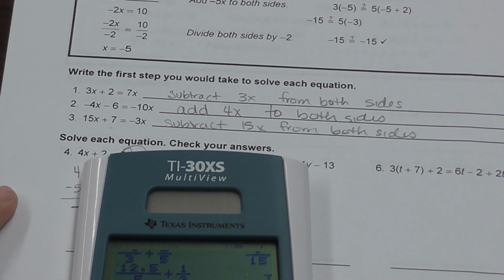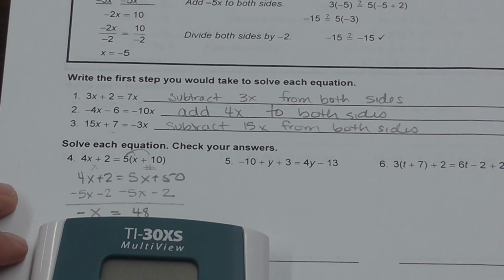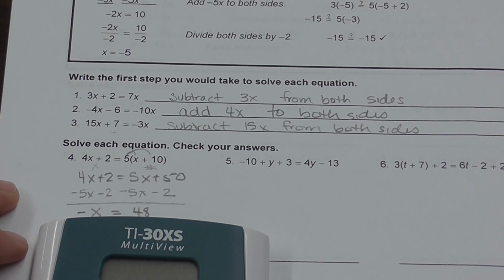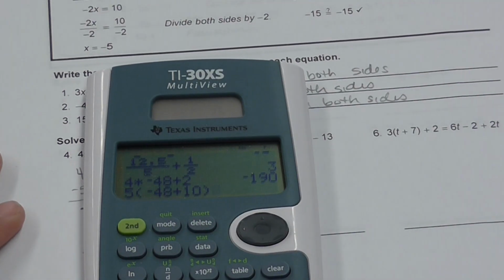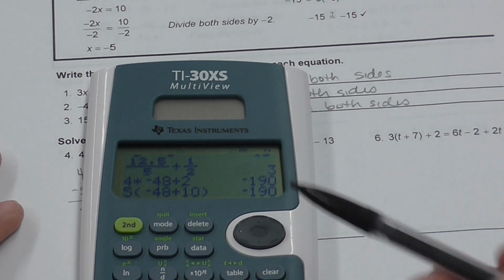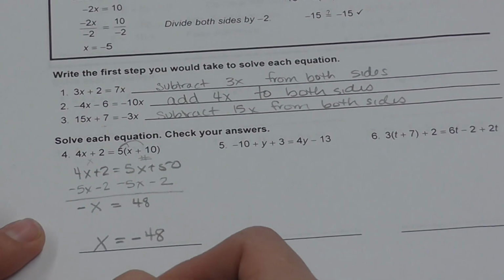So let's see, what does that equal? That equals negative 190. So now I'm going to go over here and I'm going to say 5 times negative 48 plus 10, and I'm going to close that parentheses, so it looks just like it, except I'm going to have a negative 48 in for x. Looks just like that, and I'm going to hit equal, and they both equal the same number, so I know they equal each other, so I have checked the work, and I'm good to go there.